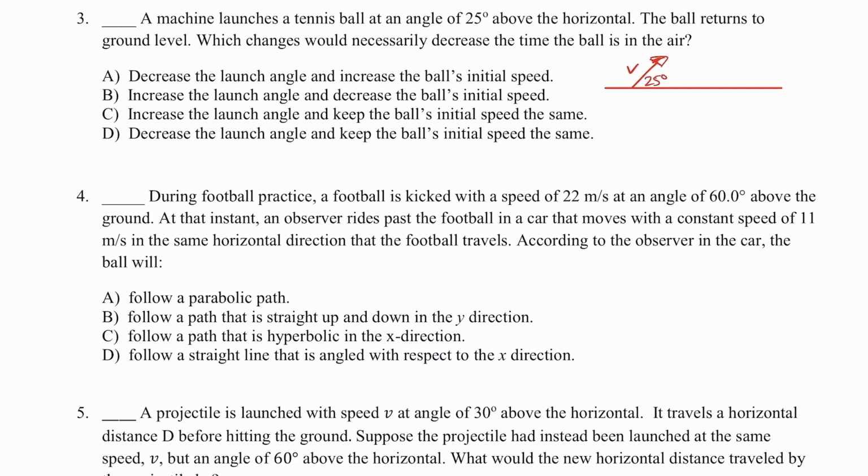So the part here that affects the time the ball's in the air is the vertical component of the velocity, this vy. The greater the vy is, the more time I spend in the air. So there's 2 ways I can decrease vy. I either, 1, decrease the angle, so I'm going to decrease theta, or I can decrease the speed, in this case v. So I'm going to be looking for answer choices that follow this line of reasoning.